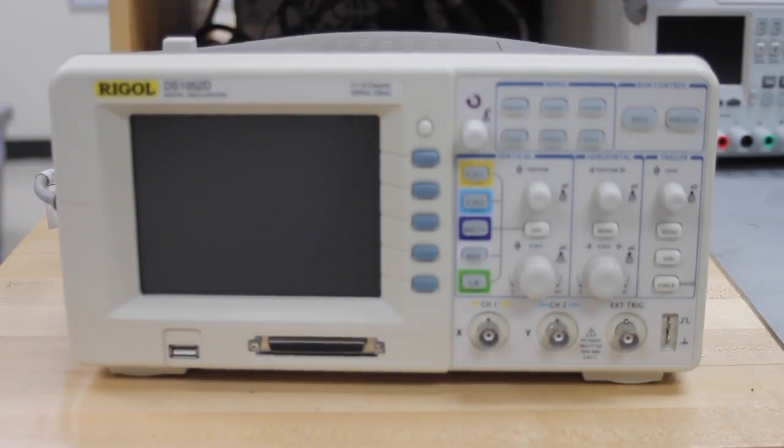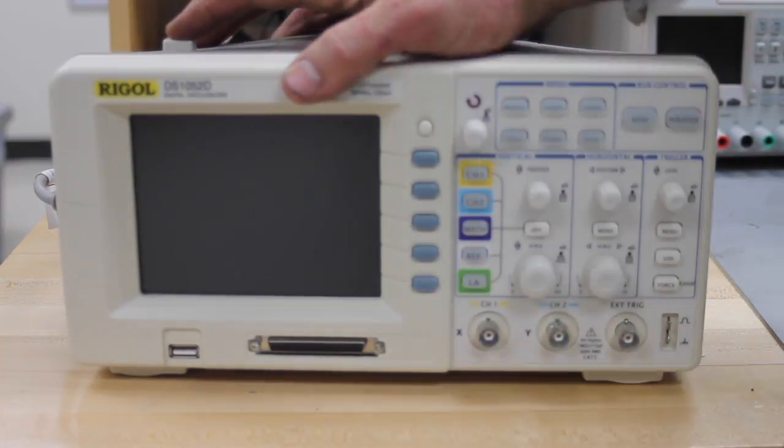An oscilloscope is a powerful measuring and diagnostics tool used by electrical technicians and electrical engineers. In this video, I will present to you an overview of how to use an oscilloscope and how to take measurements. This is an oscilloscope. Turn the oscilloscope on by pushing the button on top.